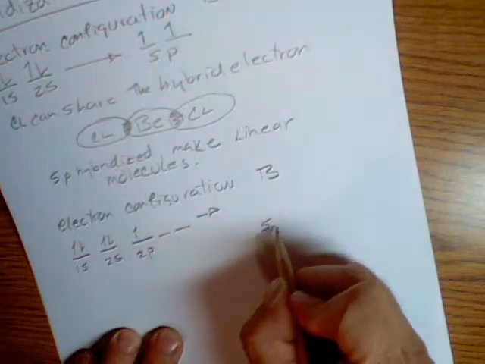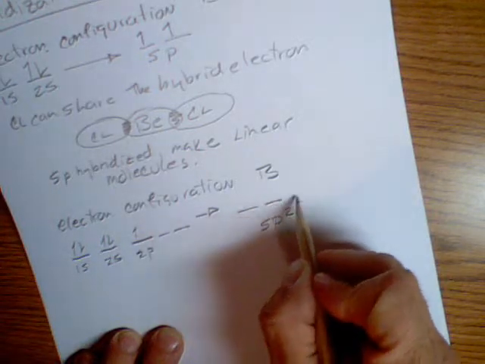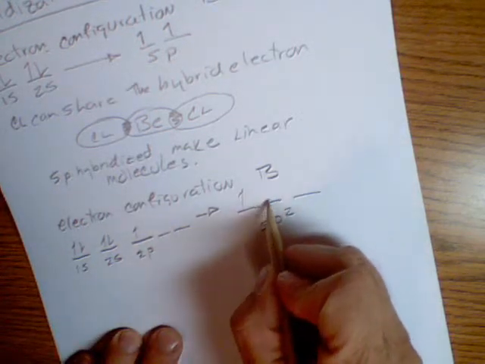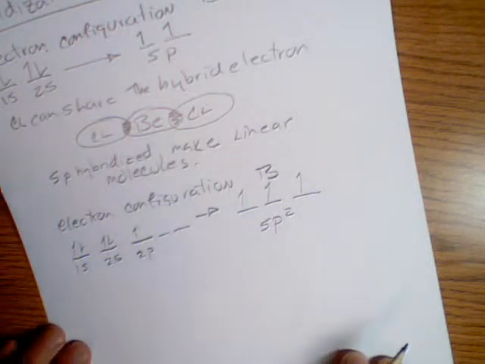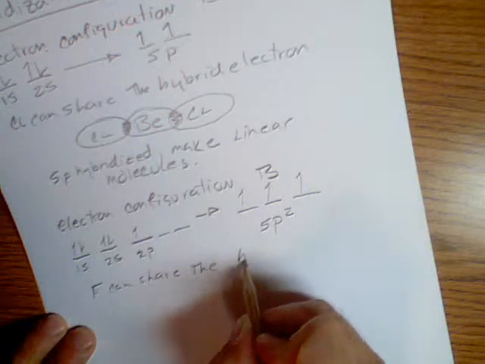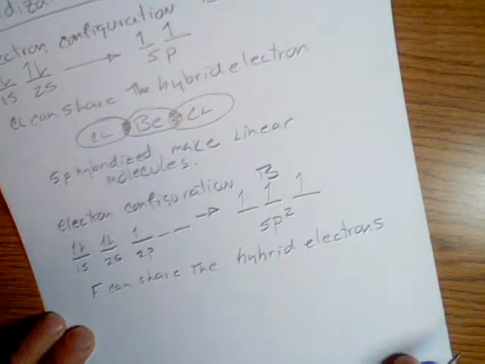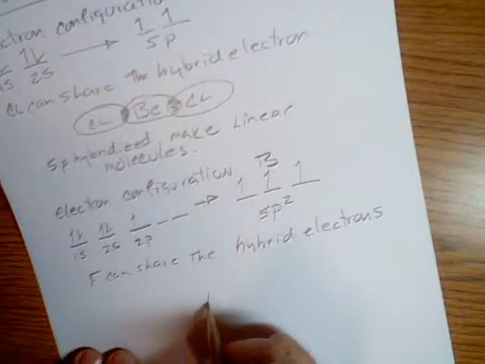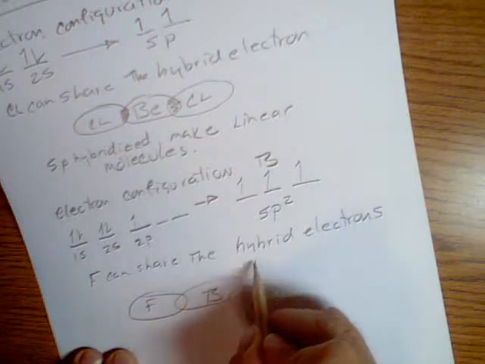And what we find is that this is called the sp2, not to be confused with just the sp. The sp2 then opens up, and what we do is we separate these 2 in the s and hybridize them with the 2p. So now we have 1 in each, and hence making 3 possible sharing opportunities. So an element like fluorine can share the hybrid electrons. I'm calling these hybrid electrons. These are new. This is a new hybrid orbital here, and so we could share those. So we would have a configuration something like B sharing with F here, F here, and F here.